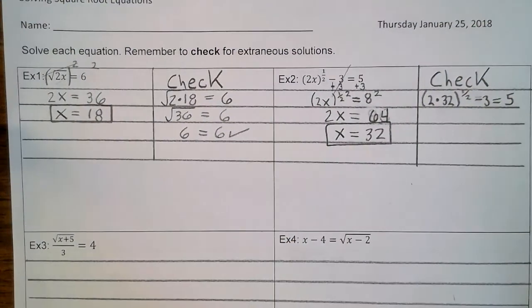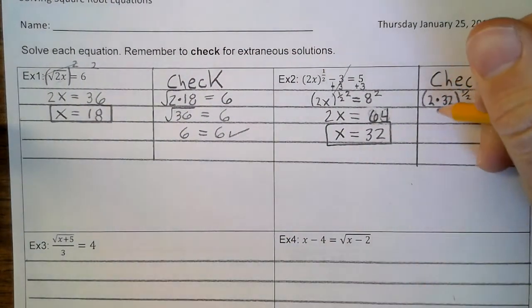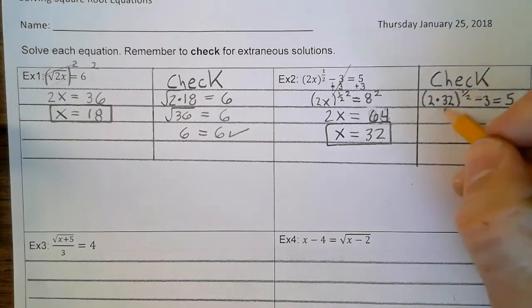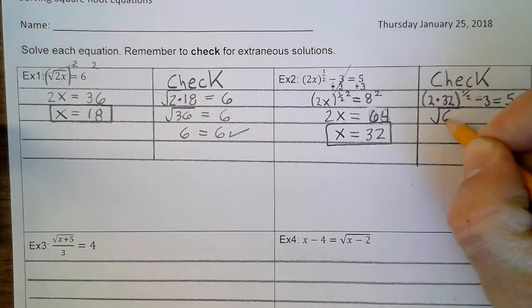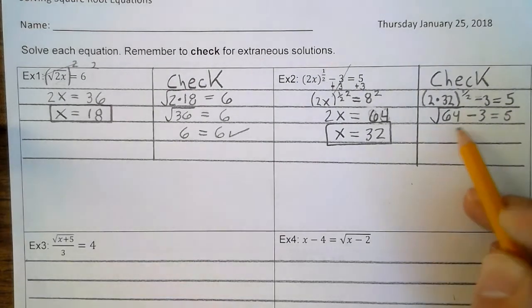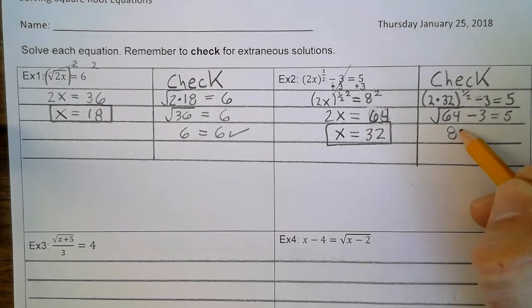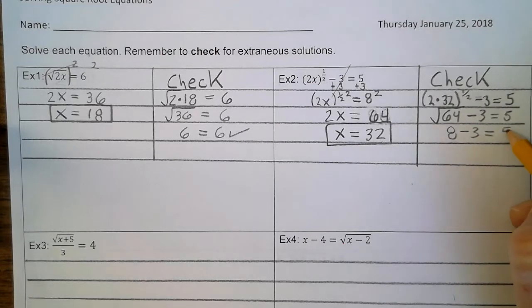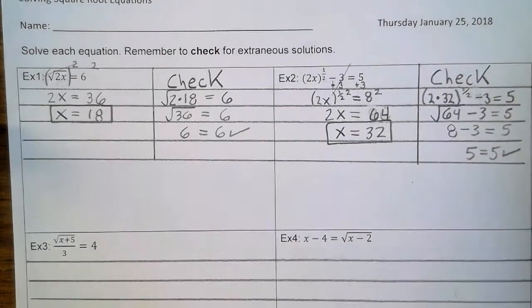Well, 2 times 32 is 64, and I can rewrite to the power of 1/2 as a square root. So square root of 64 minus 3 equals 5. Well, square root of 64 is 8. And 8 minus 3 is 5, so 5 equals 5. So this is checked.